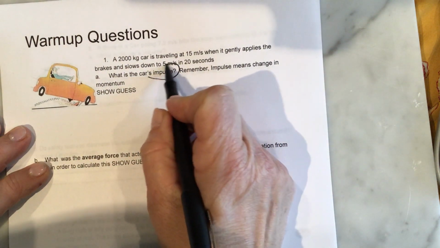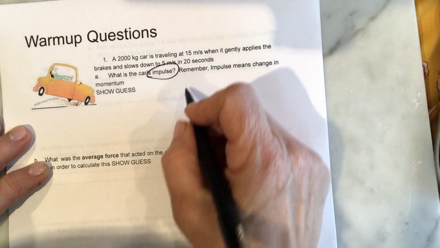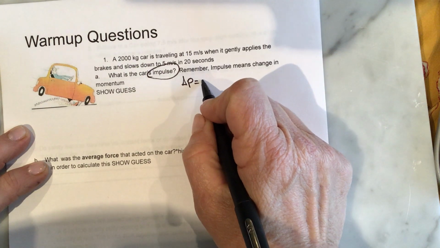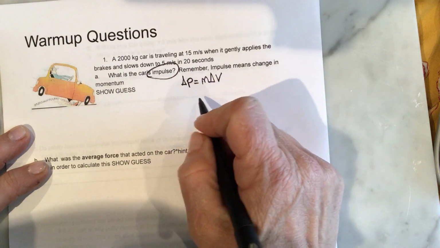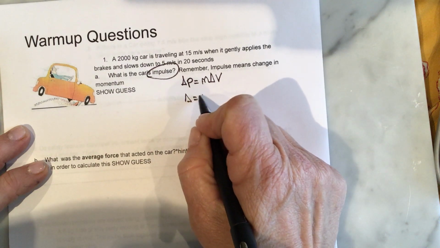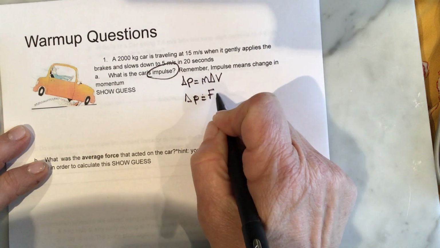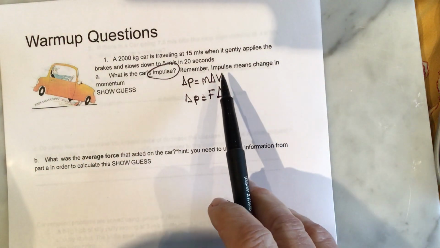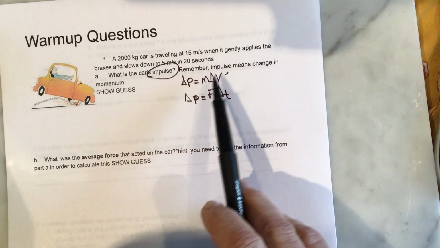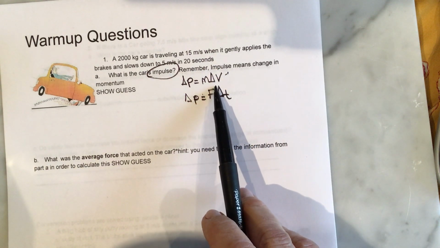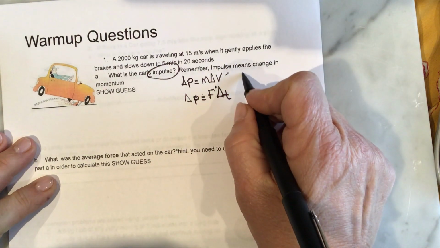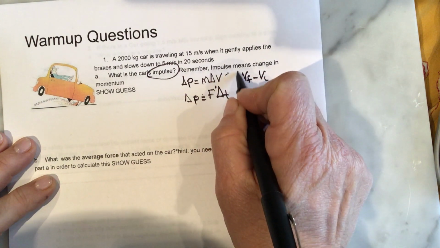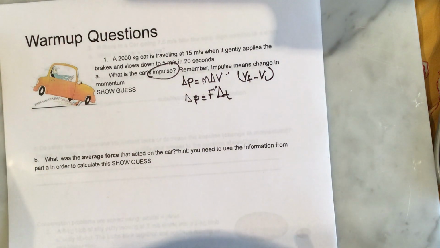So remember, impulse is change in momentum. We have two equations for change in momentum. Impulse is either the mass times the change in velocity, or impulse is the force applied over the change in time. If you want to calculate the impulse, it looks to me like you'd probably have to use this equation. Remember, delta V means the final velocity minus the initial velocity, so you're going to have to substitute that in for delta V.